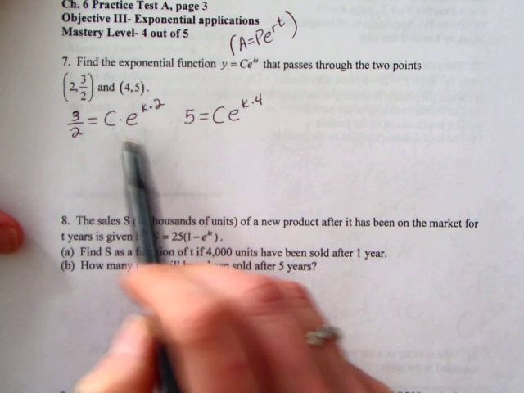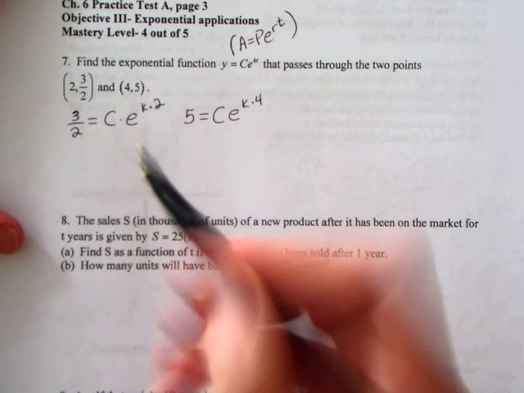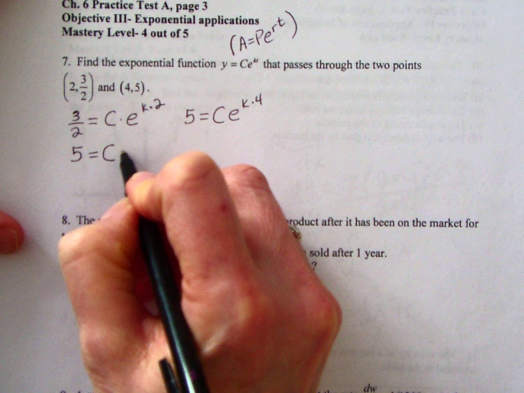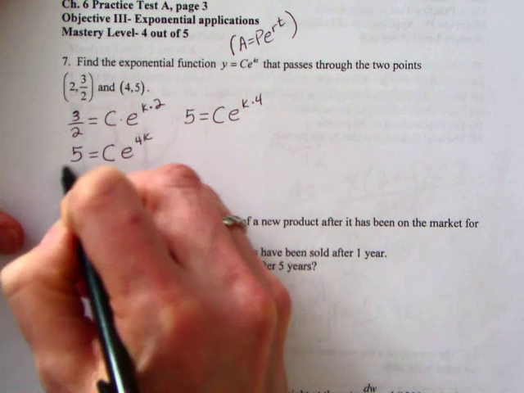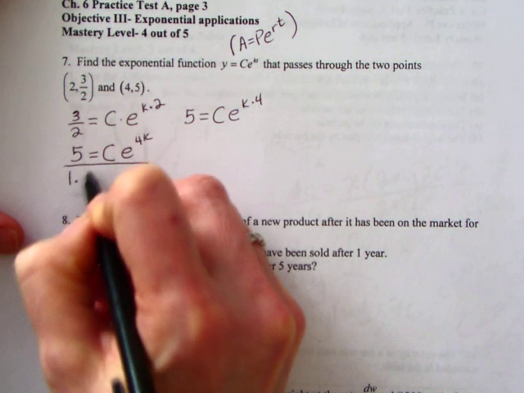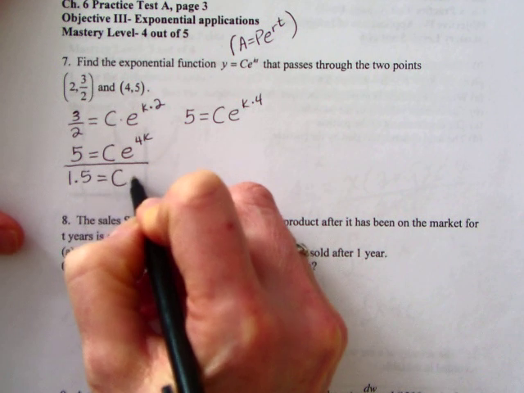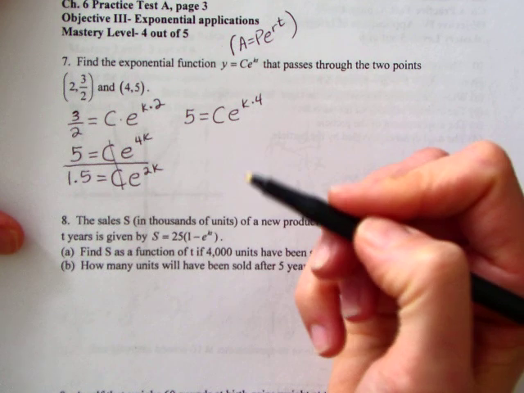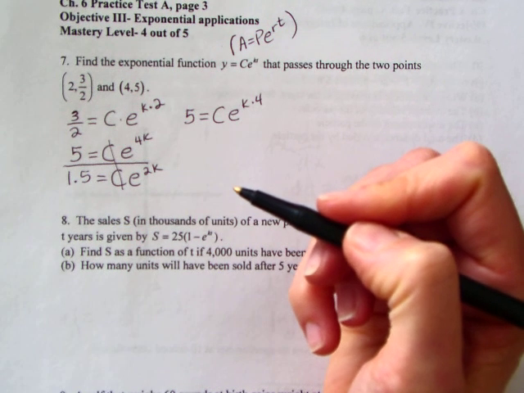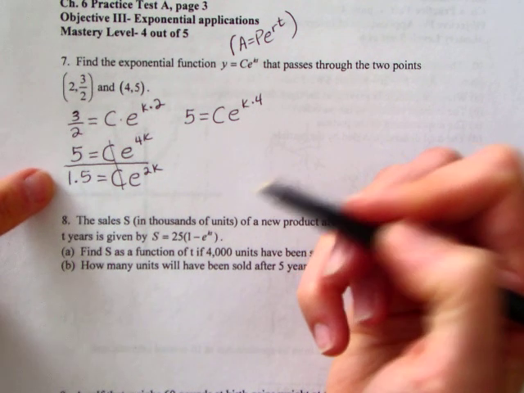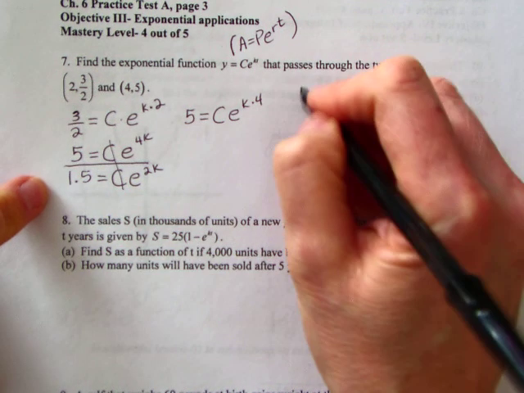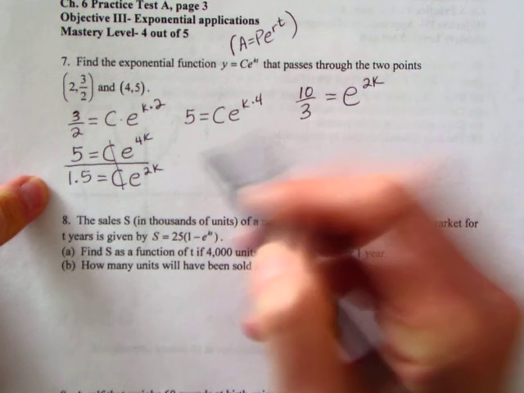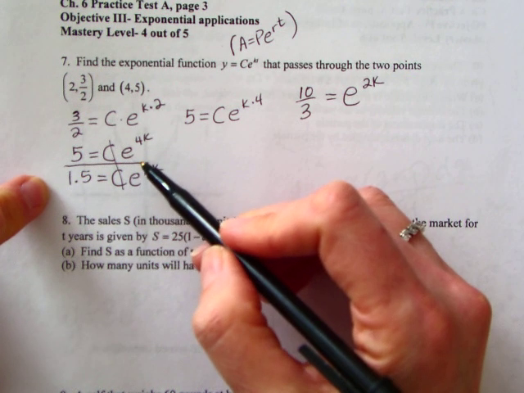I would recommend dividing the one with the higher power by the one with the smaller power. So I'm going to divide 5 equals c times e to the 4k by 3/2 or 1.5 equals c times e to the 2k. The advantage to that is the c's drop out, cancel each other. And let's see, 5 divided by 1.5, we could call it that, or we could call it 10/3 equals e to the 2k. When you divide powers of the same base, you subtract the exponents.